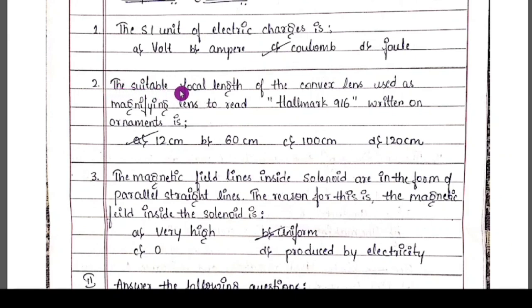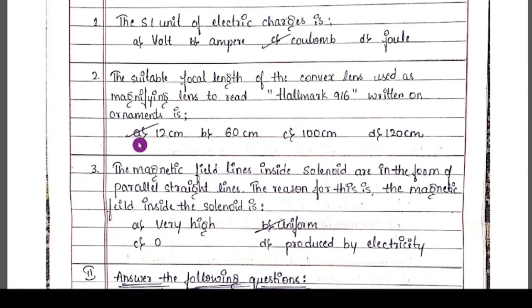Second question: the suitable focal length of the convex lens used as a magnifying lens to read the hallmark 916 written on the ornament is A 12 cm, B 60 cm, C 100 cm, D 120 cm. So the answer is 12 cm.